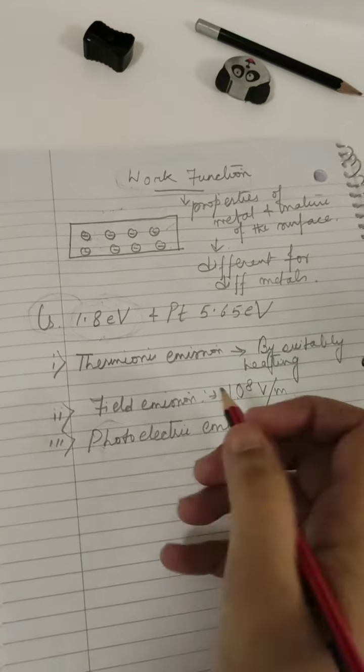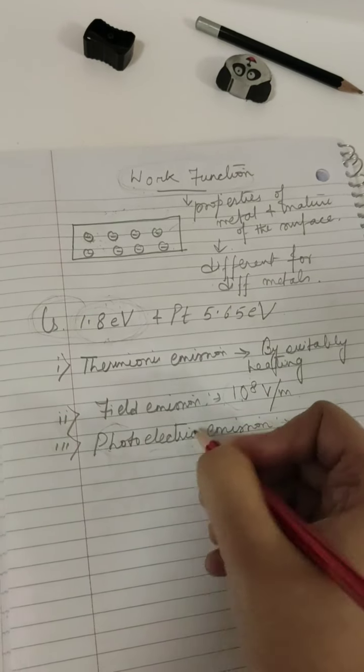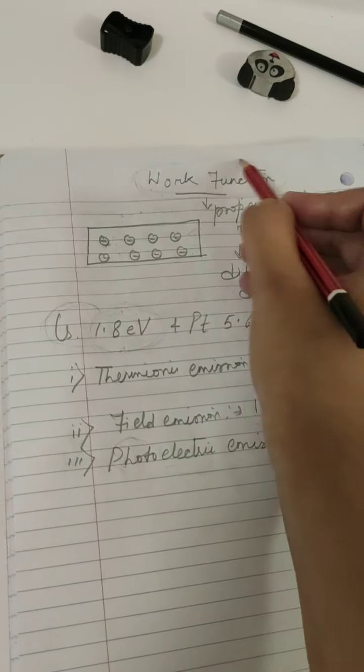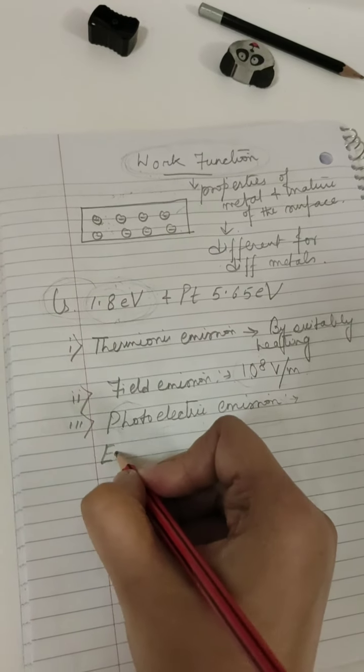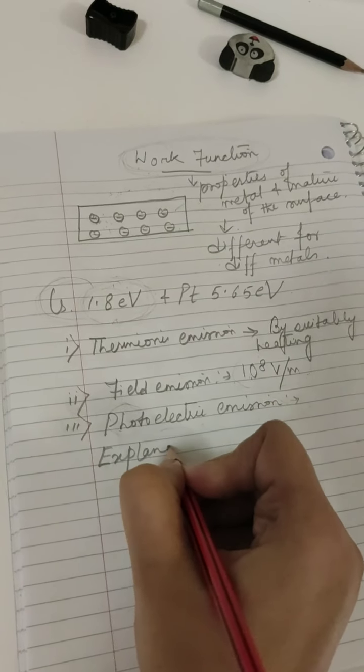Okay, now we are going to study photoelectric emission, and we are going to find the expression of work function with Einstein's photoelectric emission. So, the explanation of Einstein's photoelectric emission.